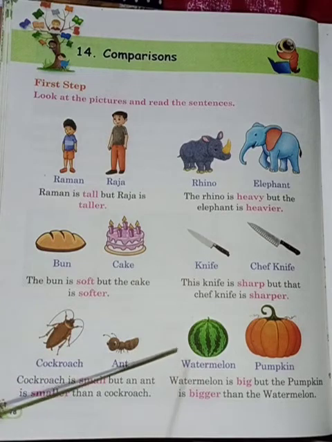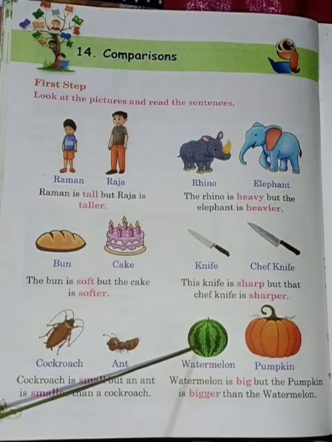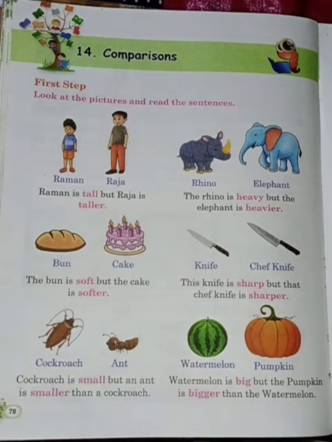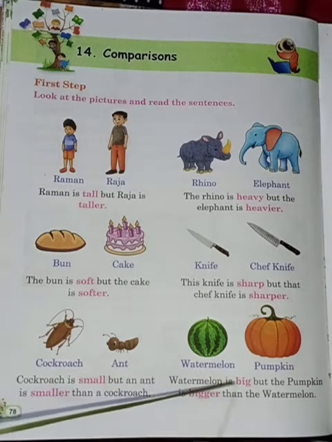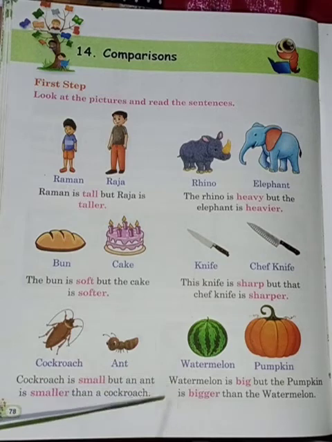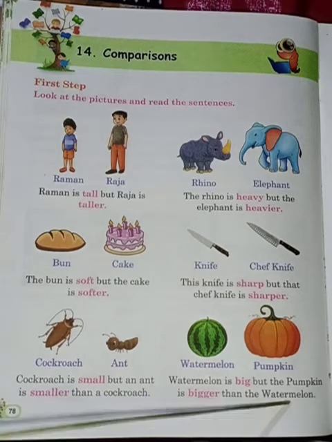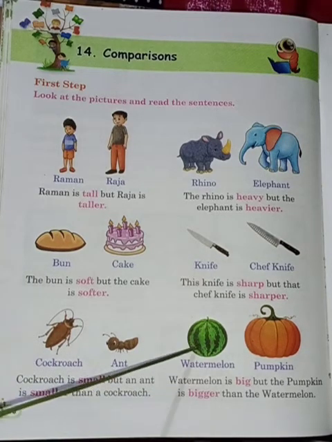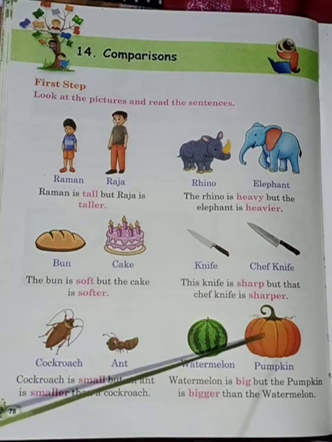Next, this one is watermelon, the other one is pumpkin. Here we will see the sentence, watermelon is big but the pumpkin is bigger than the watermelon. Means तरबूज बड़ा है, लेकिन तरबूज से भी बड़ा लौकी है.